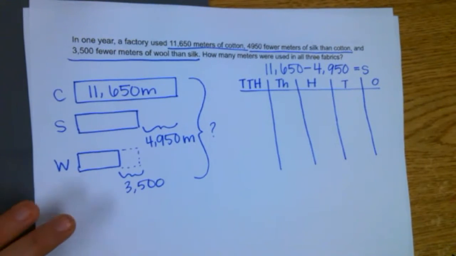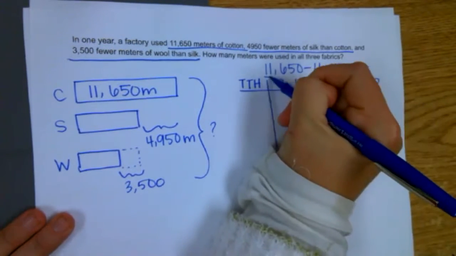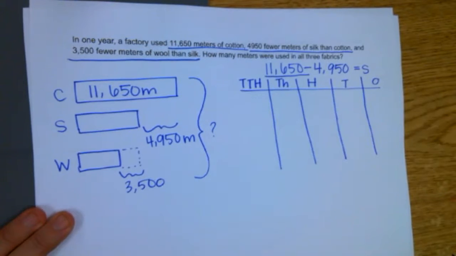Use your place value chart to help illustrate 11,650.